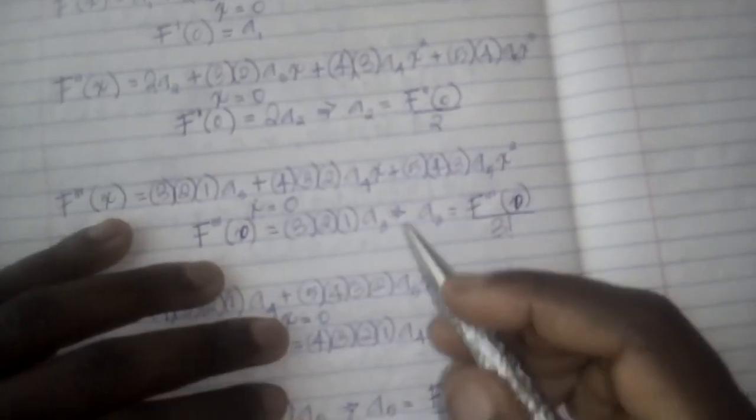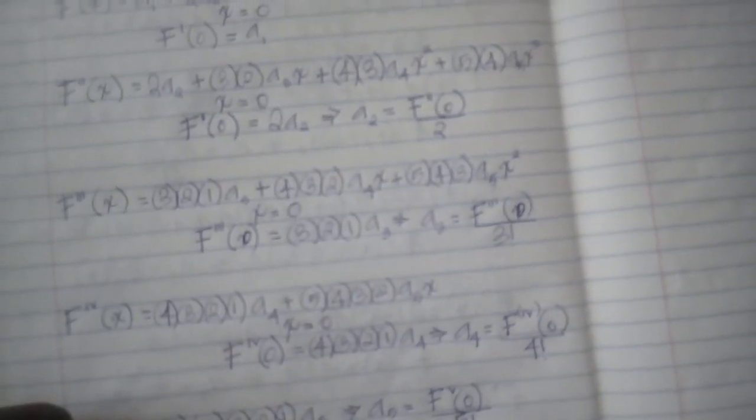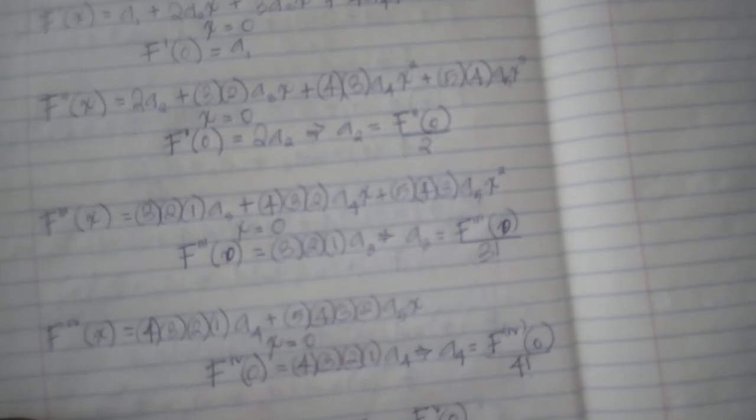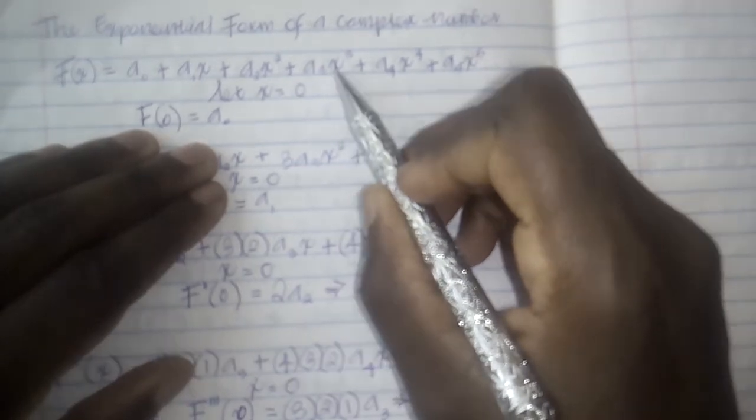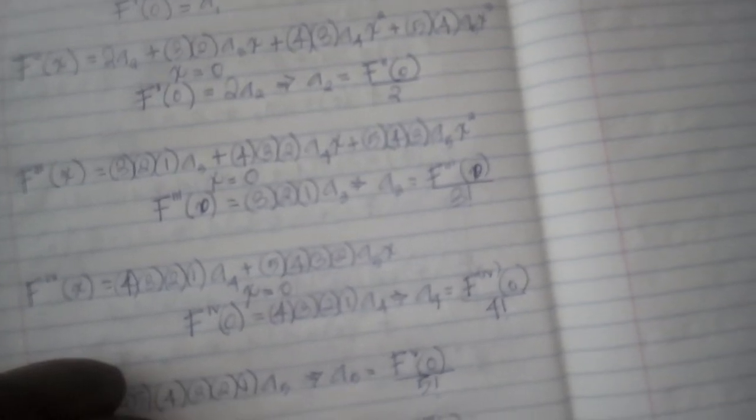Instead of writing a2, we'll write f prime prime of 0 over 2 factorial, and we have x squared, plus a3 x cubed. Instead of writing a3, we'll write f prime prime prime of 0 over 3 factorial x cubed.